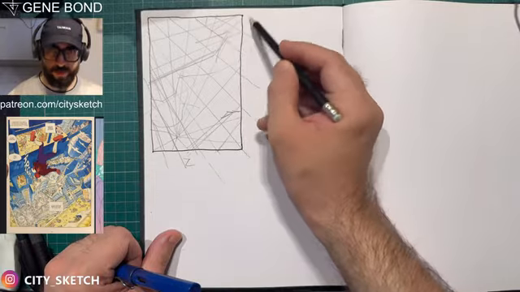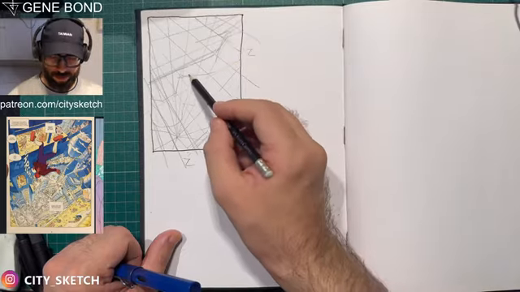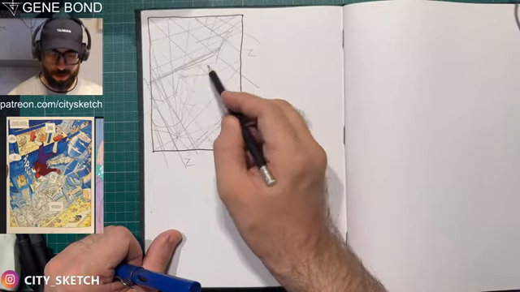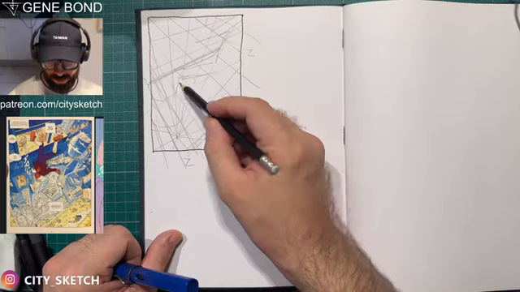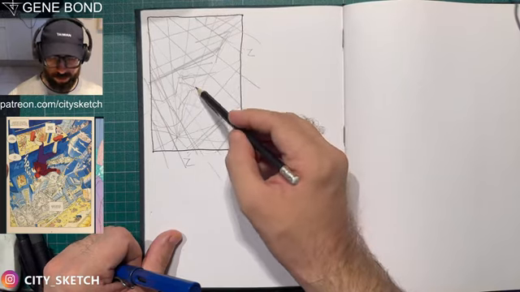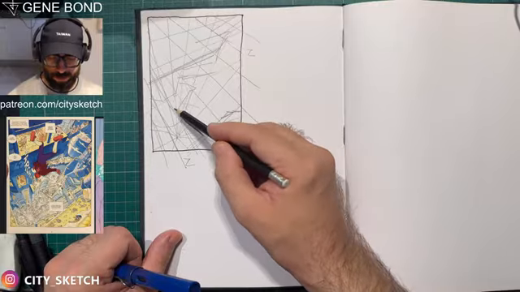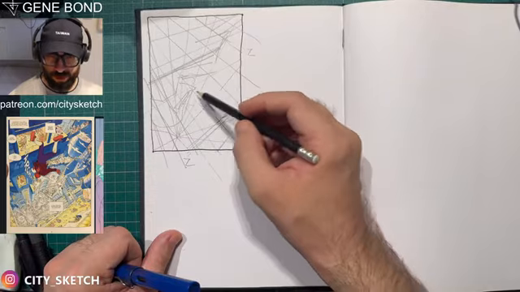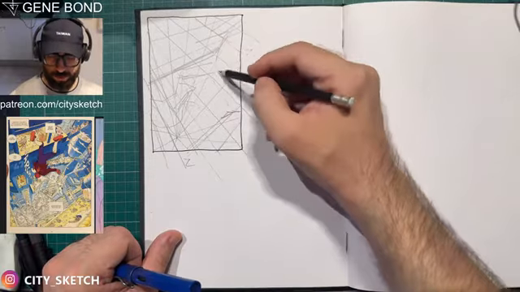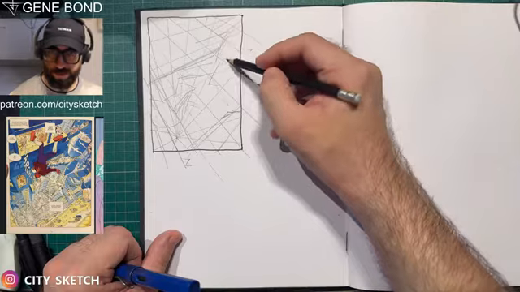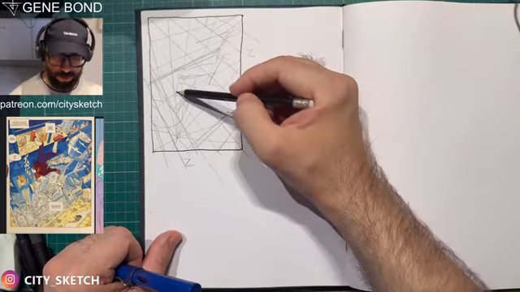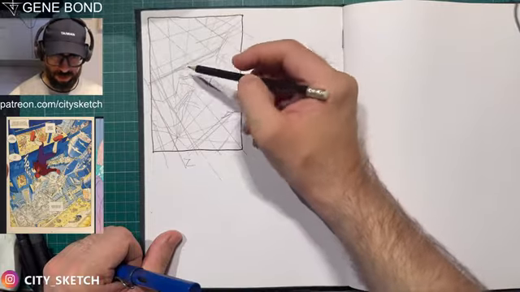It already reminds me of Tsutomu Nihei, it reminds me of Masamune Shirow, this kind of multi-layered sci-fi environment.